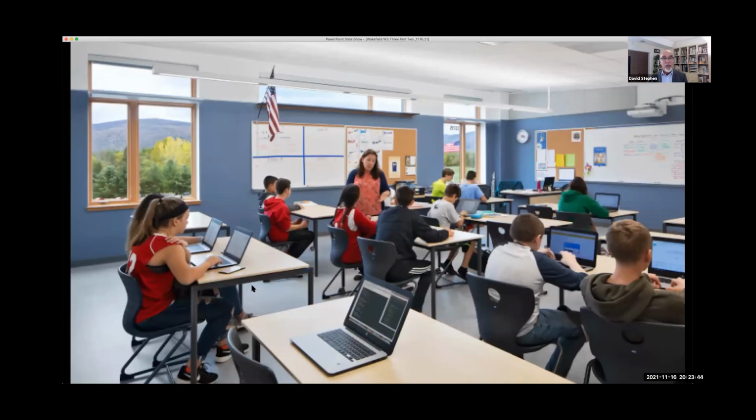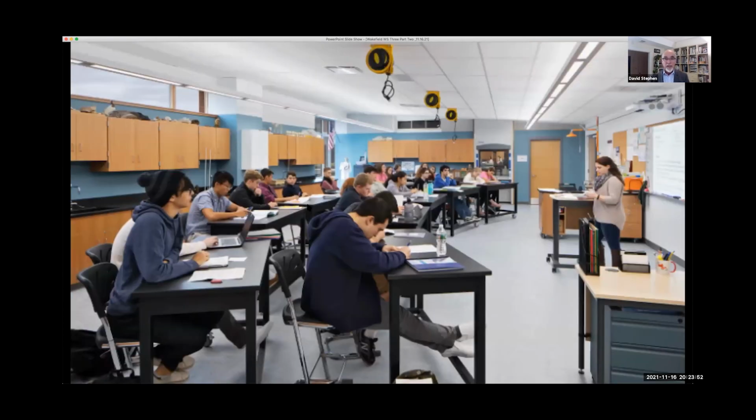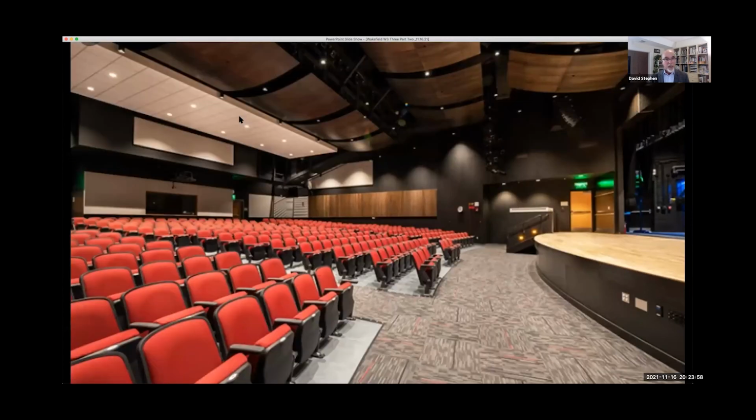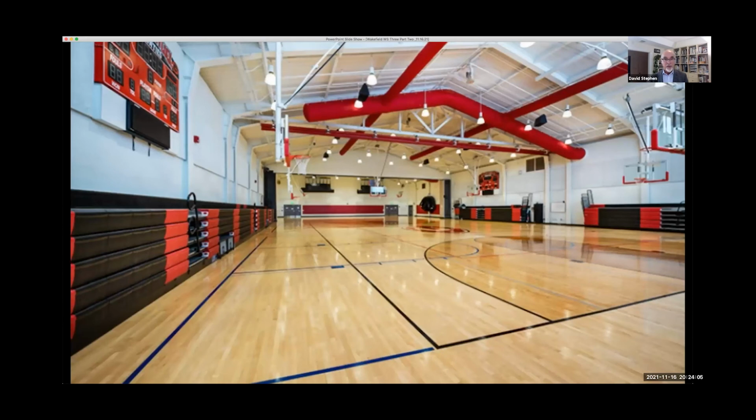And here's a typical classroom. Emphasis on views and natural light with these clerestory windows that flood light throughout the room. Here is a typical science classroom, again, with perimeter stations and clerestory lighting. This is their renovated theater and their renovated gym.